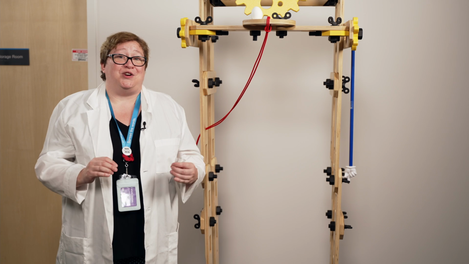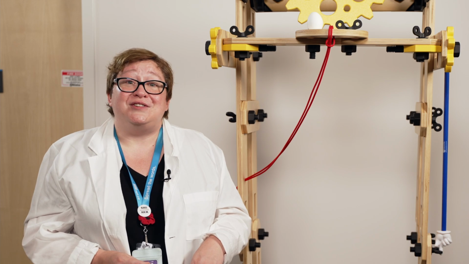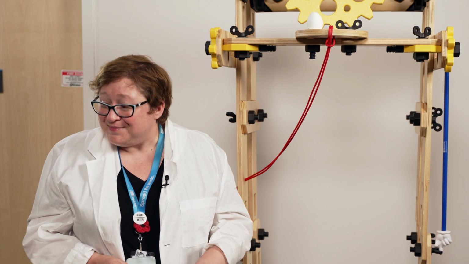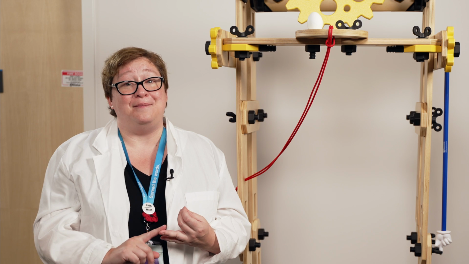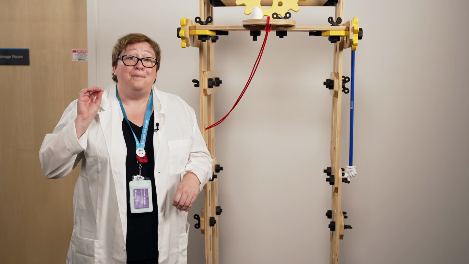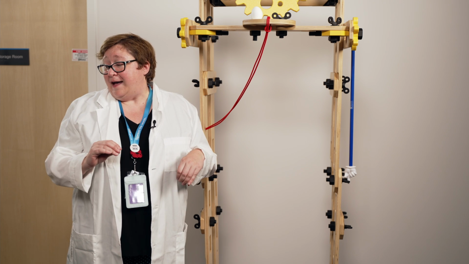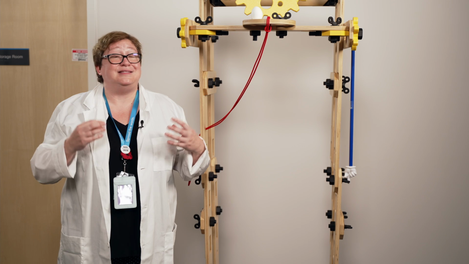So I've constructed 3 different cradles that we can test today using materials that I found around my home. I have 3 cups of different sizes, a small cup, a medium cup, and a large cup. I have some bubble wrap. I found some styrofoam and some bits of wire.